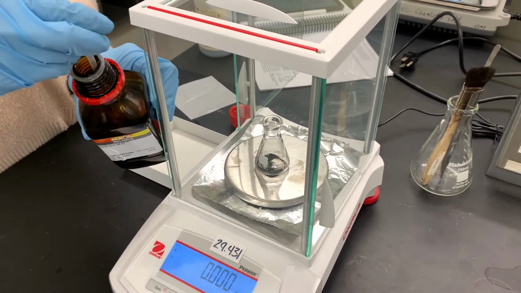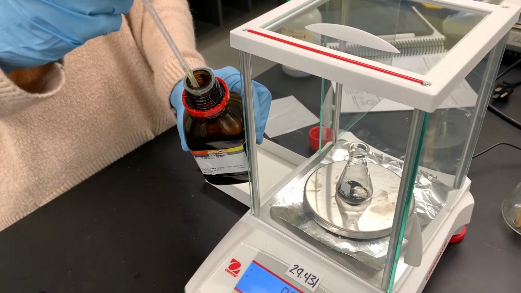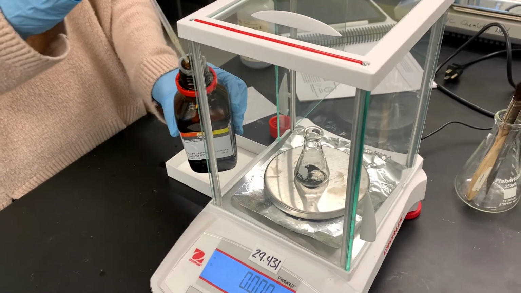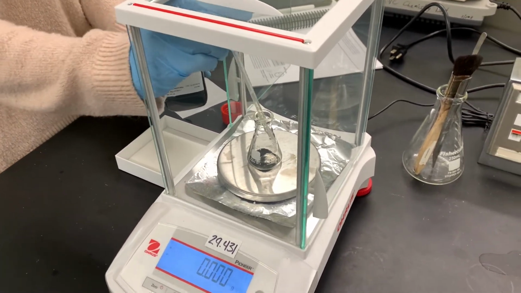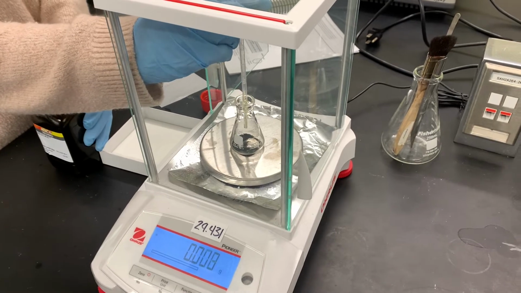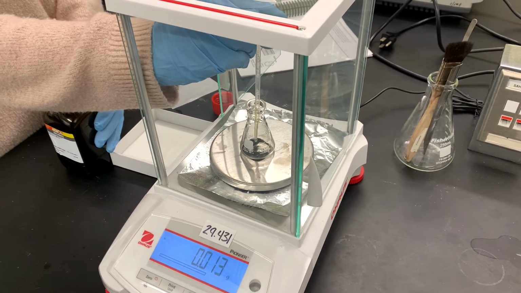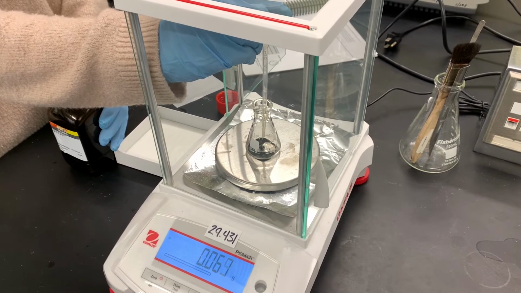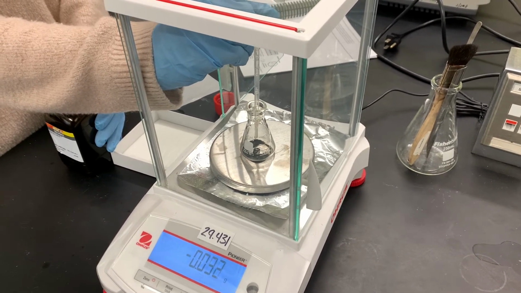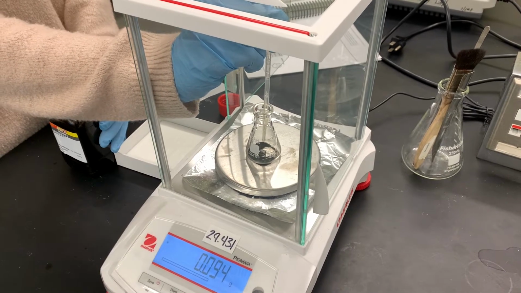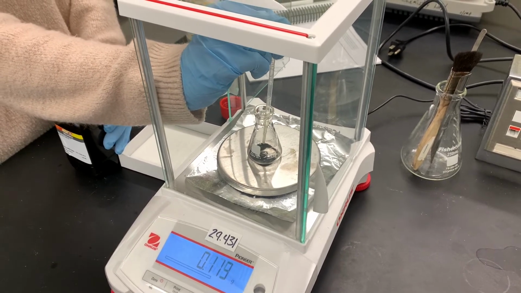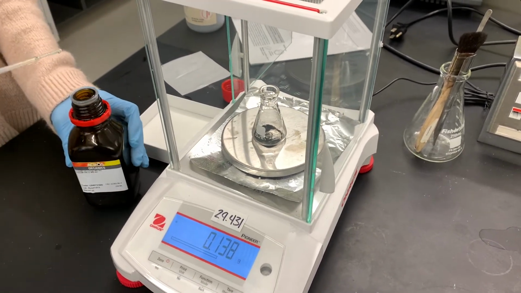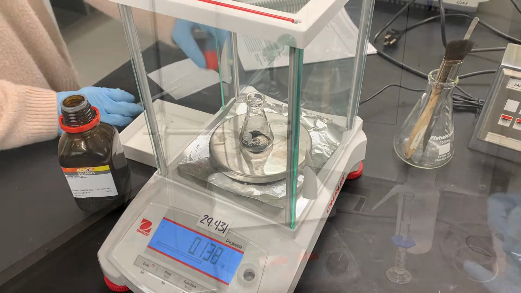This stuff is really thick, kind of like honey. We ended up with 0.138 grams.